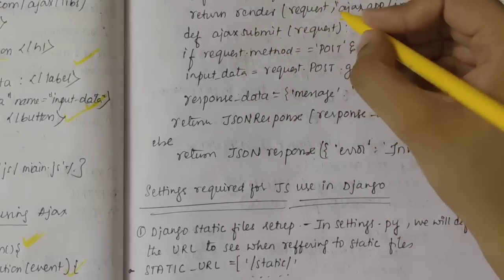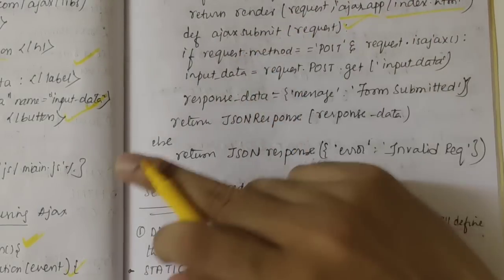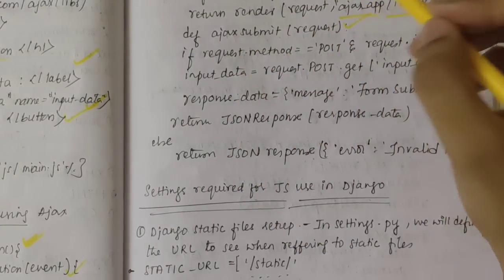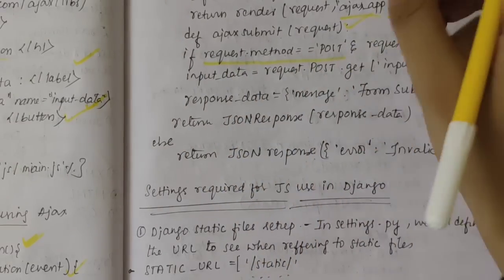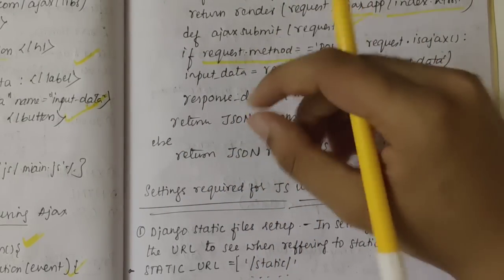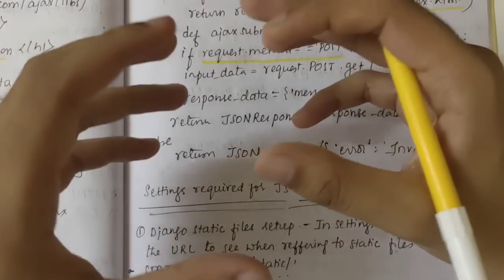Then define ajax_submit with request. So here in ajax_submit, if request.method is POST and the request is Ajax, if this condition is satisfied, that is the request method should be post, that is to post some data into the server.